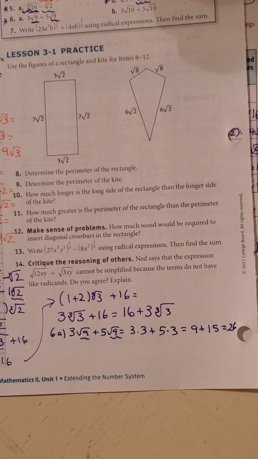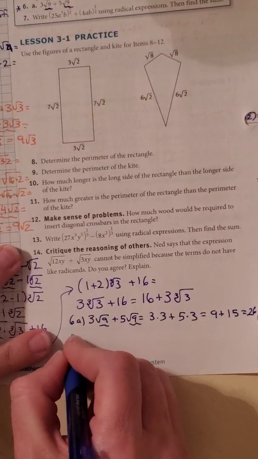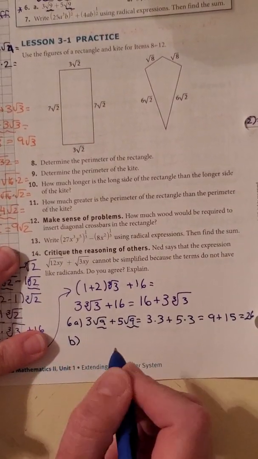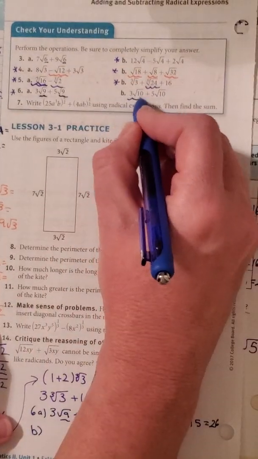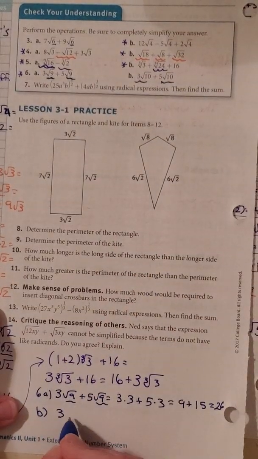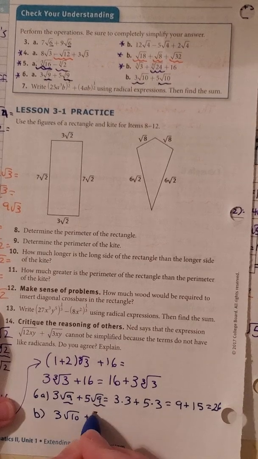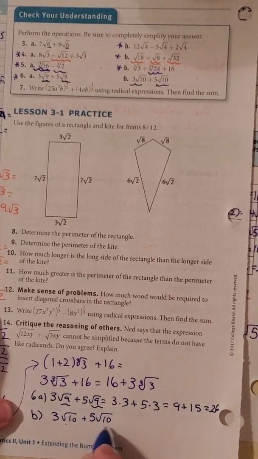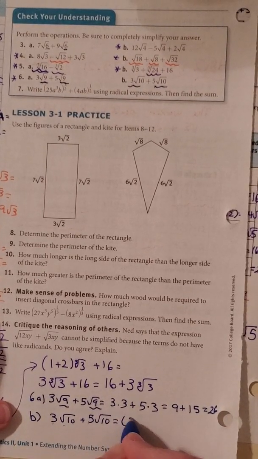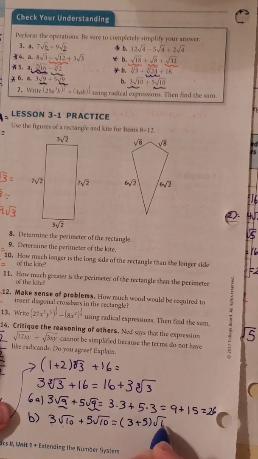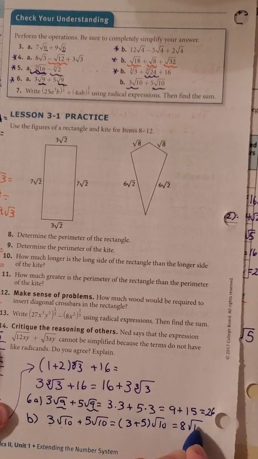And finally, for number 6b, neither one of these will simplify. So we've got 3 root 10 plus 5 root 10. They're both the same radical. So I can combine my coefficients, 3 plus 5 root 10, which is 8 root 10.